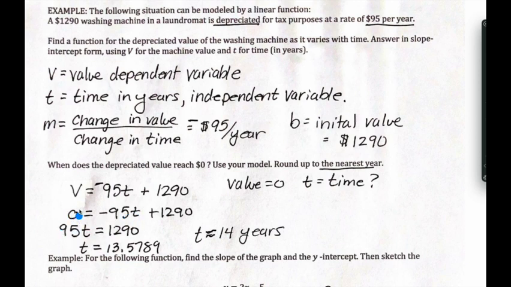So I get on this side of the equation, positive 95T is equal to, and I'm left with 1290 on the right. And then I'm going to divide both sides by 95, and I'm going to get that T is equal to 13.5789. Now it says to round to the nearest year, so that means I'm going to round it to about 14 years is when the value of the washing machine becomes 0.